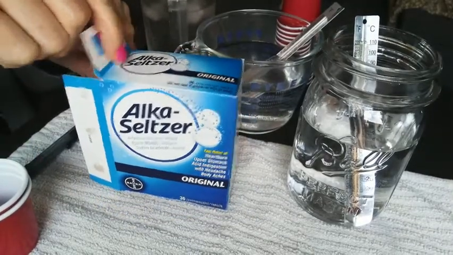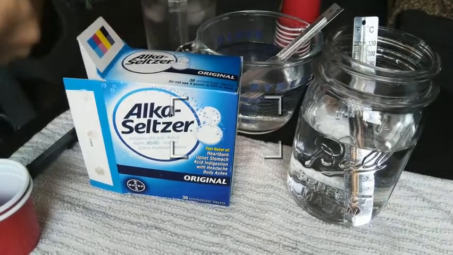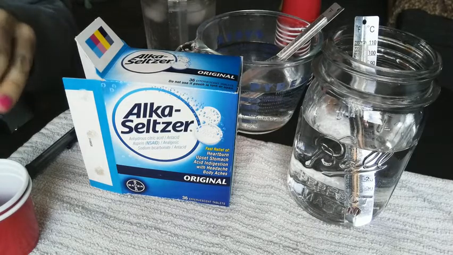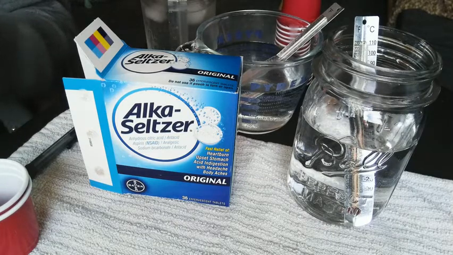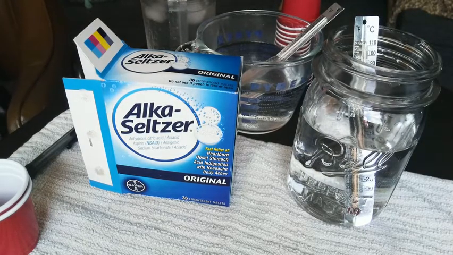Okay, so this is my Alka-Seltzer. I bought this at the store. Each one of these has 2 tablets inside, so we only need 1 tablet for each trial. So be real careful when you open these up. You don't want to break the tablets. The tablets need to be whole. So you may want to cut these open with a scissors rather than trying to tear them open with your hands, because tearing them open with your hands sometimes results in them breaking.